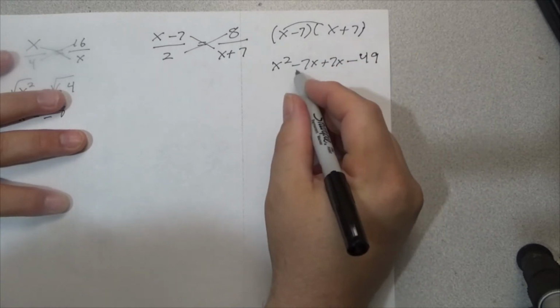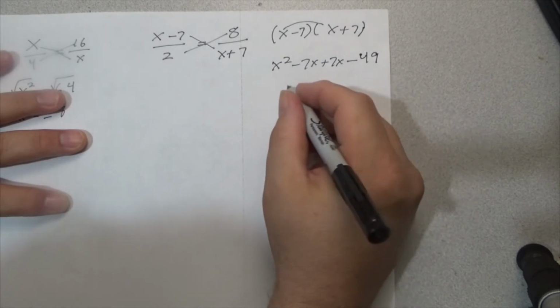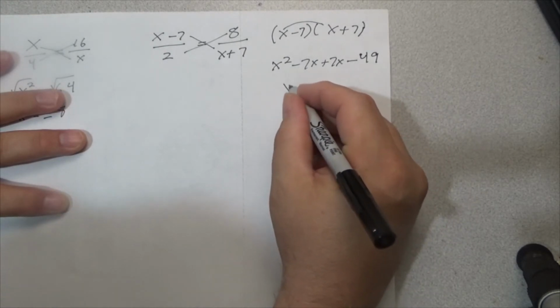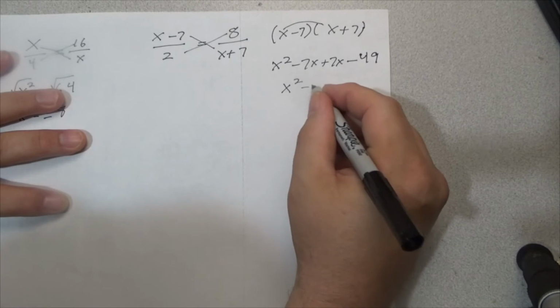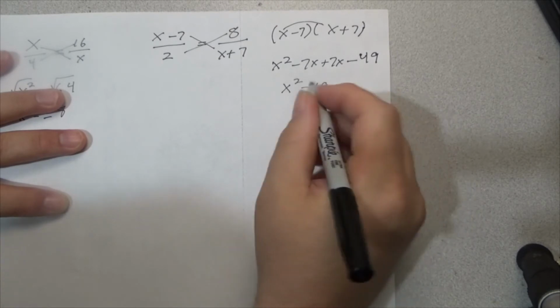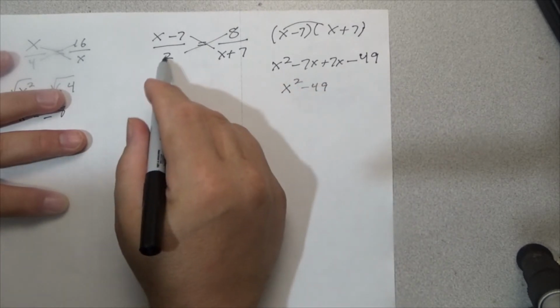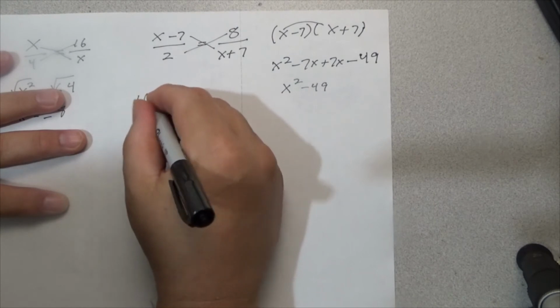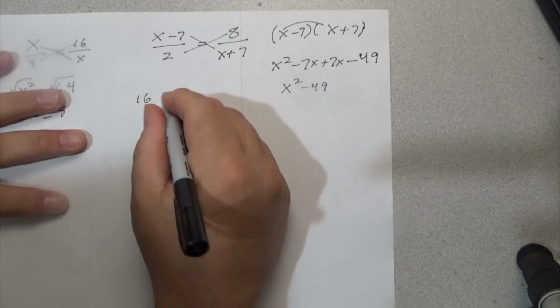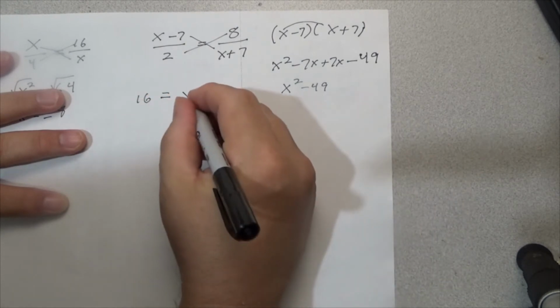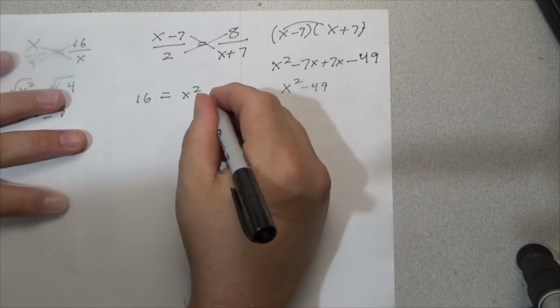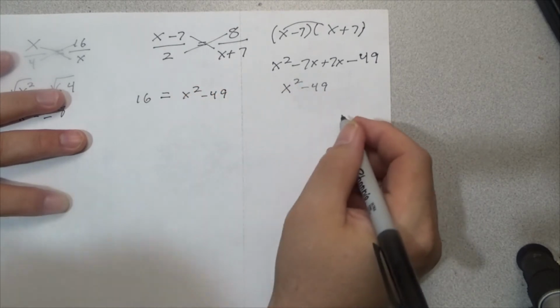Now this simplifies. These two center terms cancel out, so it's x squared minus 49. So that's what's on one side. So on the other side we have 16. So 16 equals x squared minus 49.